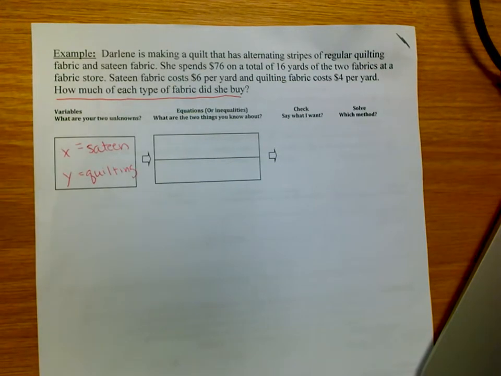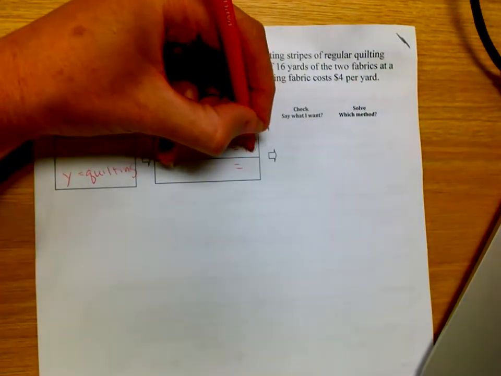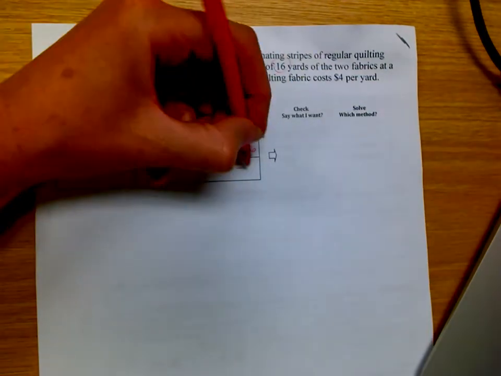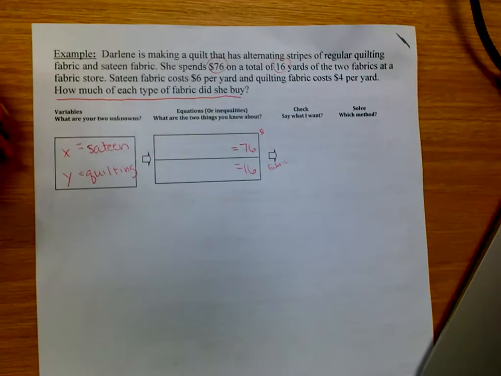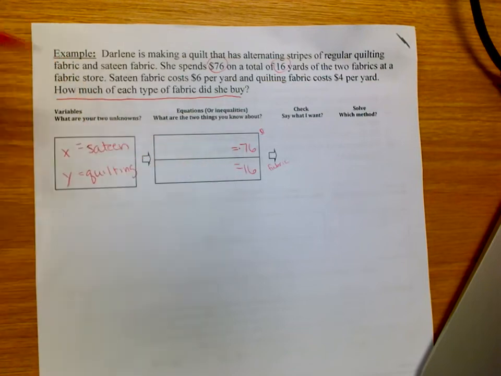Now I'm going to go through the problem and look for totals. We can see that she spent a total of $76, so this equation is going to be about money, on a total of 16 yards, so that's going to be about fabric. So the top equation should be all about money. The bottom equation should be all about the amount of fabric she bought.